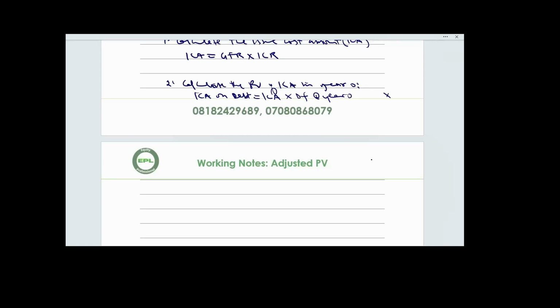Whatever you have, put it down. Then you calculate issue cost amounts on equity, which is equal to issue cost amounts on equity multiplied by discount factor at year 0. So whatever you have, put it there. Of course, this will always be in brackets because it's a cost, it's a cash outflow.